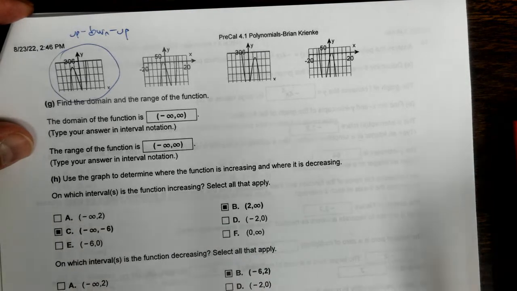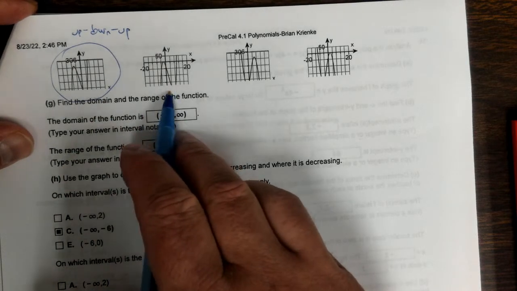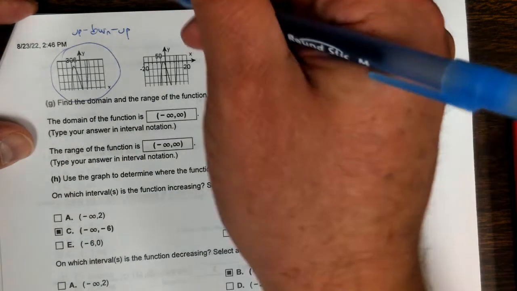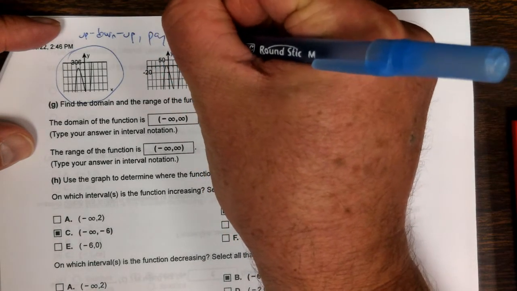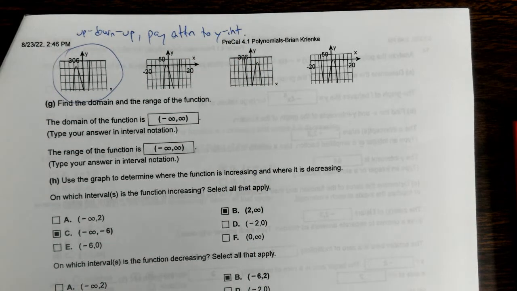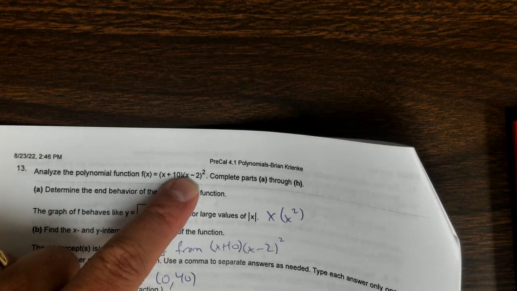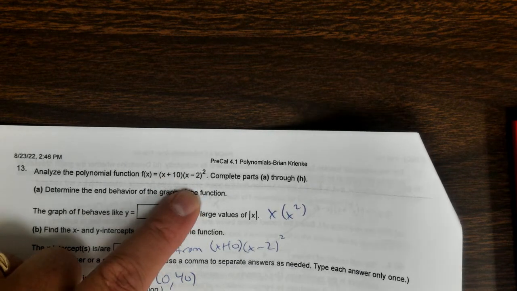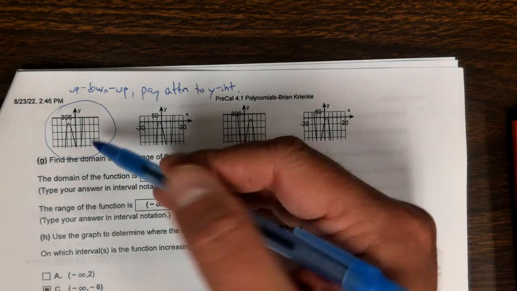And you had to look for the correct y-intercept, because this is also up, down, right, up, down, up. So pay attention to the y-int. Okay, so for this function, again, you go back to like this polynomial originally. Well, that's going to be negative infinity to infinity for both your domain and range. So it can be as wide as you want and as tall as you want.